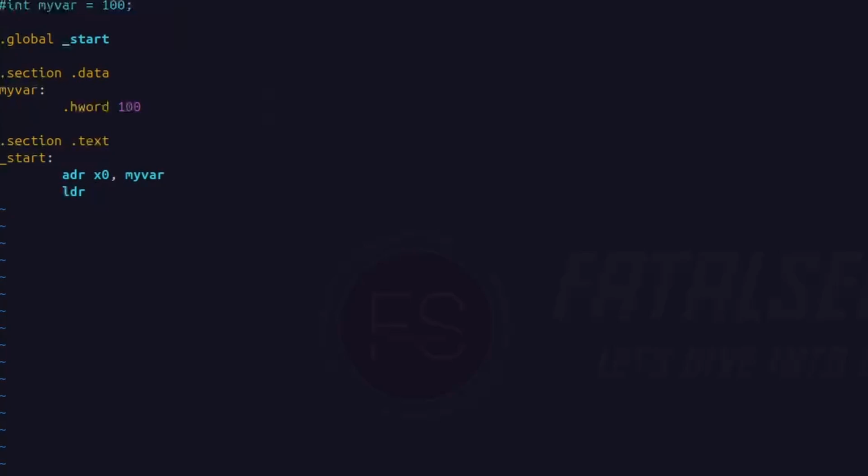Let's code this first. So LDR followed by our operand 1, which is the destination register. Like I mentioned, the size of the data which we are going to store is of half word size, right? To tell the processor to use only the lower 32 bits of the register, we can use W followed by the register number, let's say 1. Then in the square brackets, we are going to put our source register, which is X0 in this case.